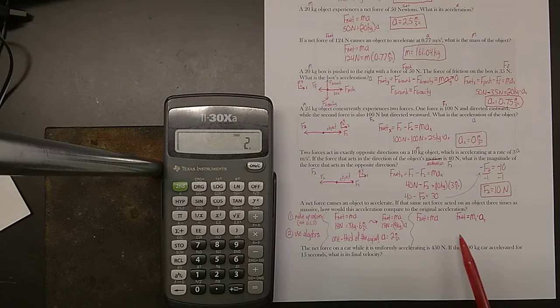Now the key here is I need to be able to write m1, that's the change that I know about, in terms of the original m. The new mass is now 3 times as big as the original mass.